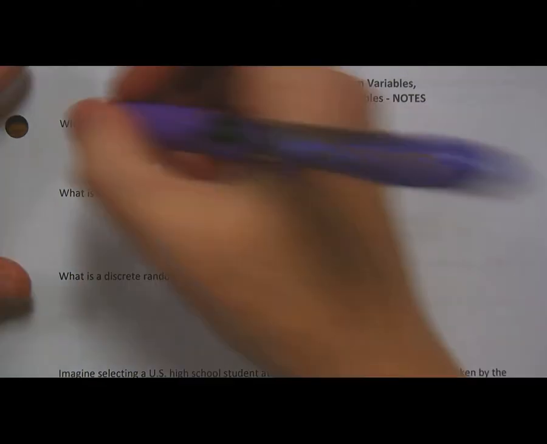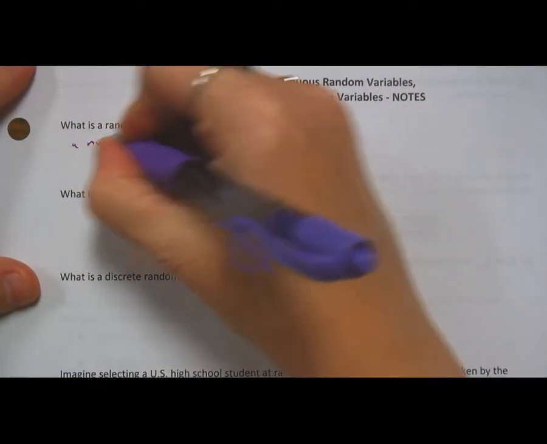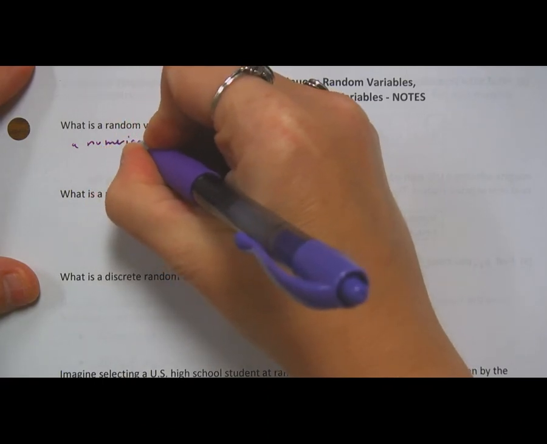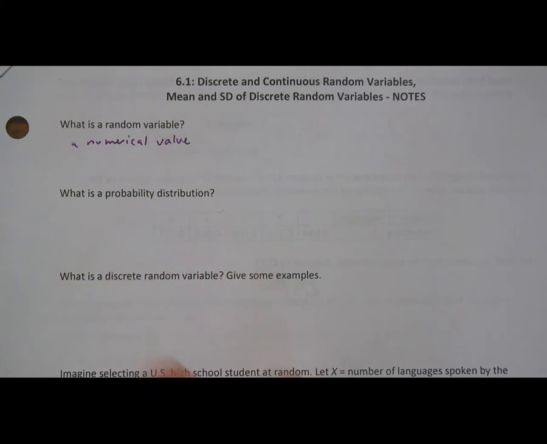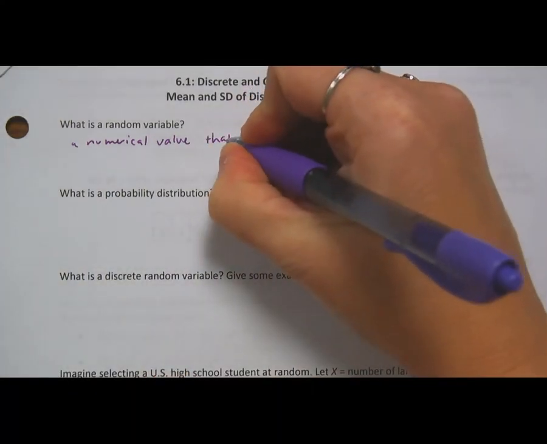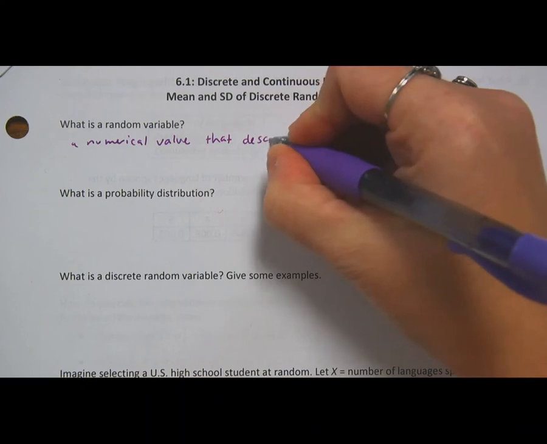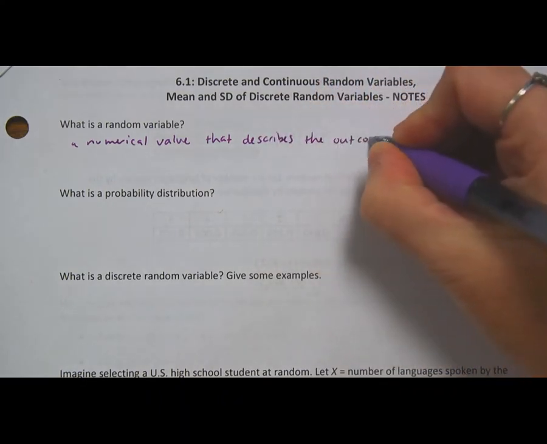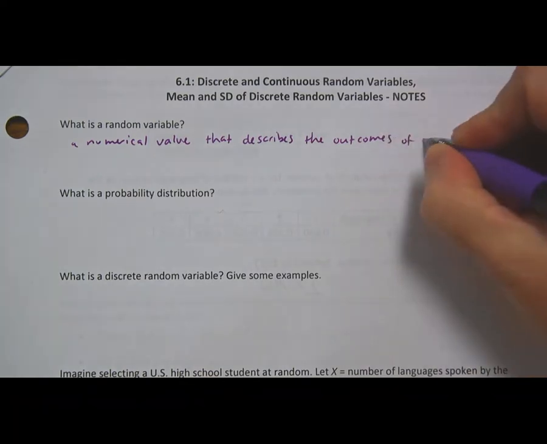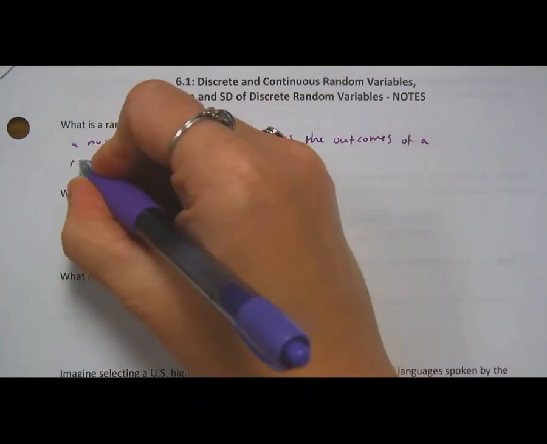It's a numerical value. So it's a number that describes the outcomes of a random process.